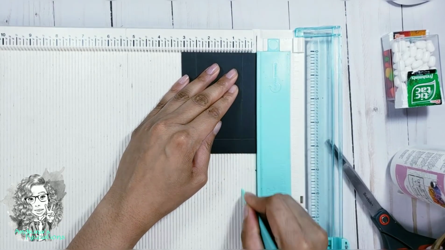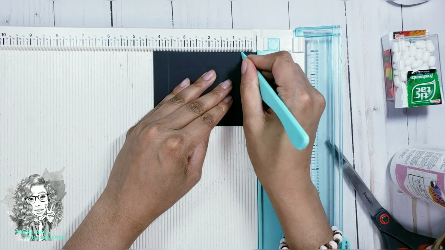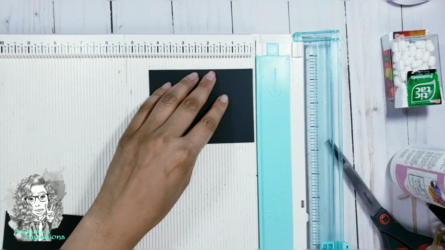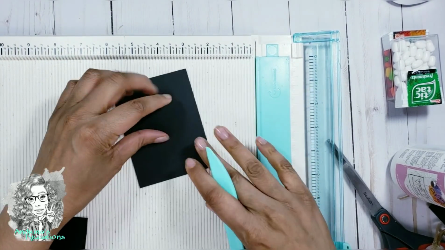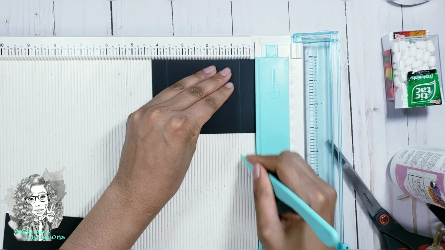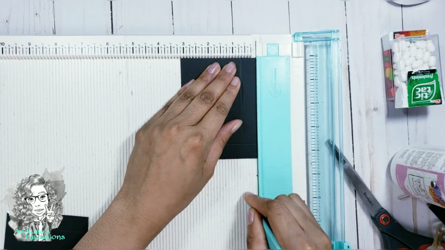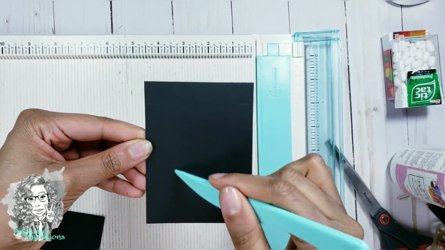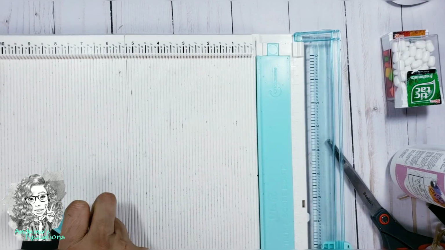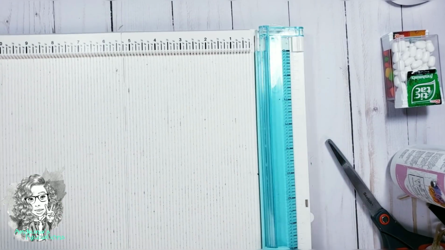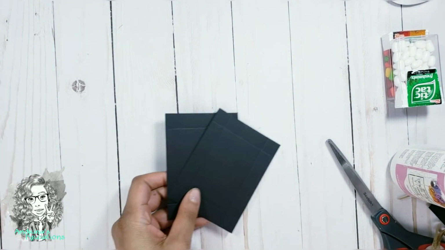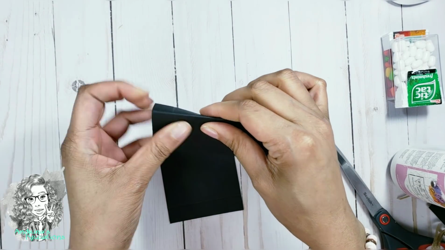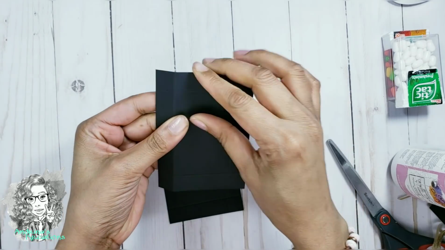So 5/8 and 5/8. And now where your score lines are, you're going to fold. So fold down.